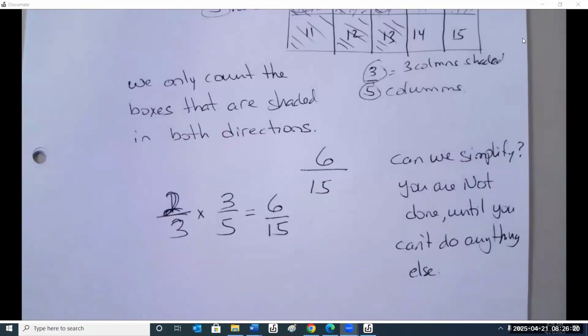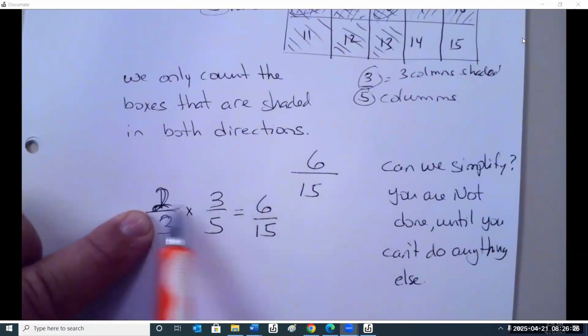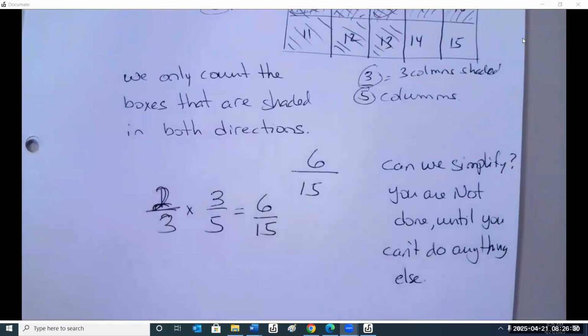Which would also go in the same logic. Since 2 rows are shaded, out of those 2 rows, 3 boxes of each row are shaded. It's whatever's easiest for the kids to understand. They all mean the same thing. Very good question, though.